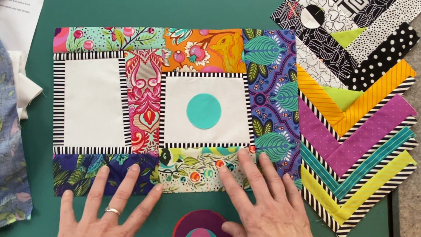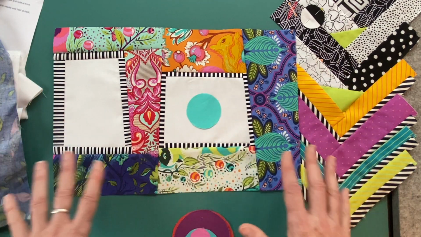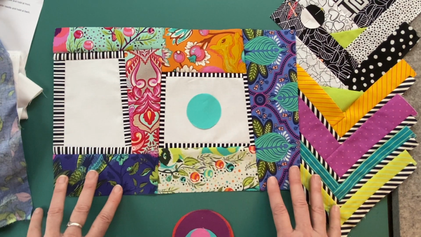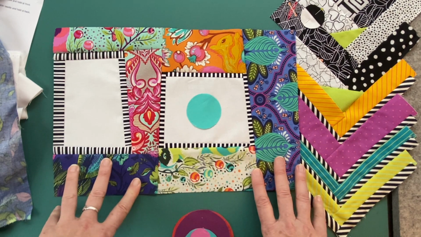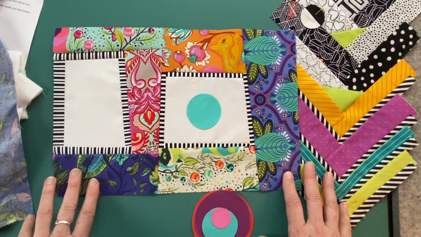Next week, I may continue with this and try it with, say, solids around it, or I don't know, something different, because I really like this concept, but I'm not sure my best options at this point.